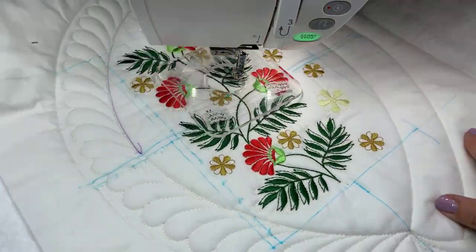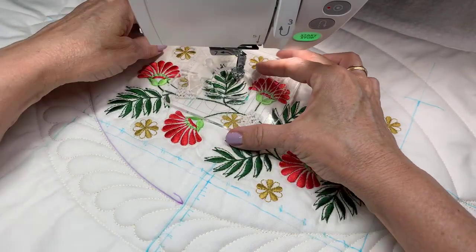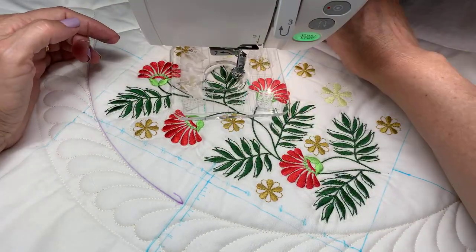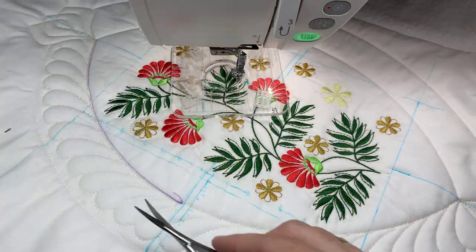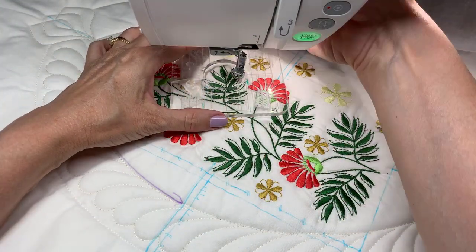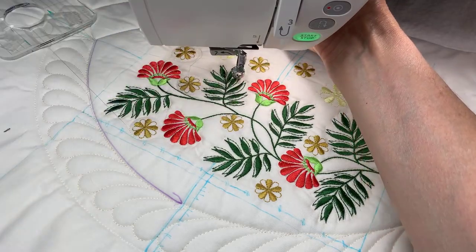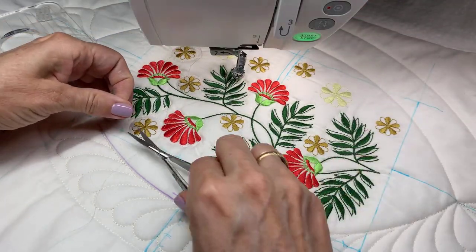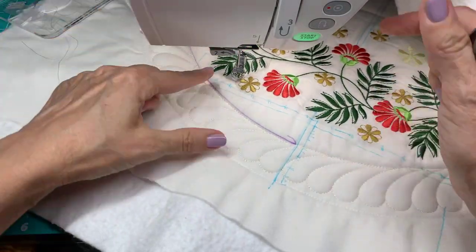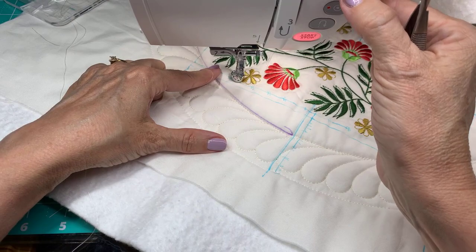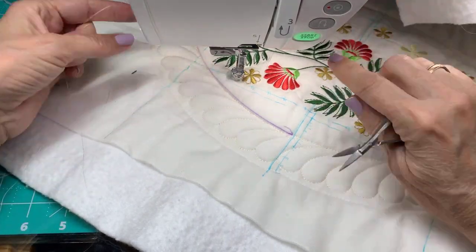I'm stuck on something real quick. Let me get this thread off of here. Oh, he cut my tape and he's right in between my puzzle piece. All right, I'm going to cut that off, get that out of there. Let's see what we got. Make sure that we're not stuck on anything. I'm going to go ahead and bring that thread up because I don't want to sew through it. Let's just make sure we can cut that.